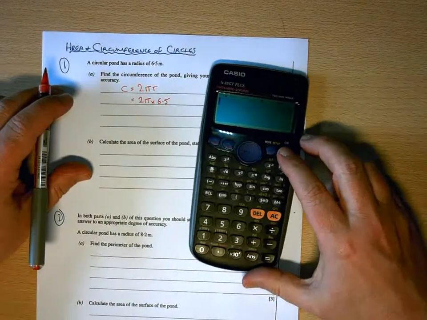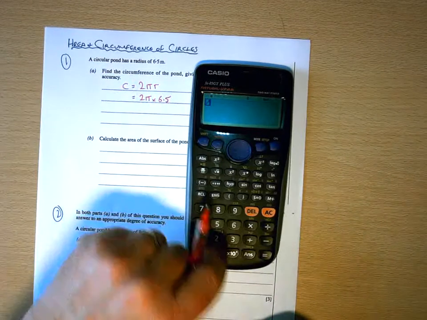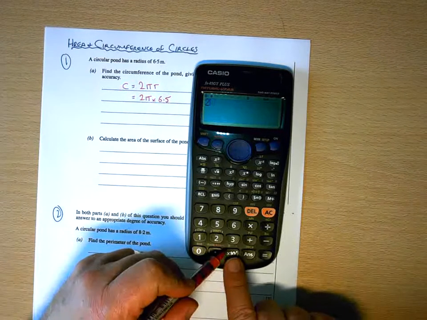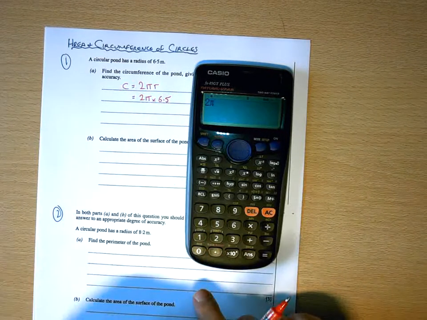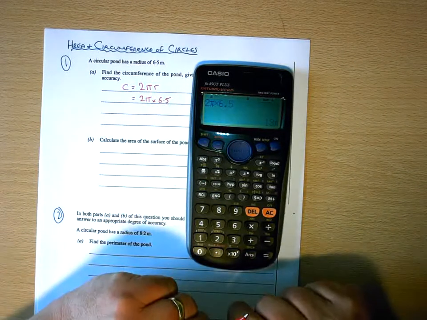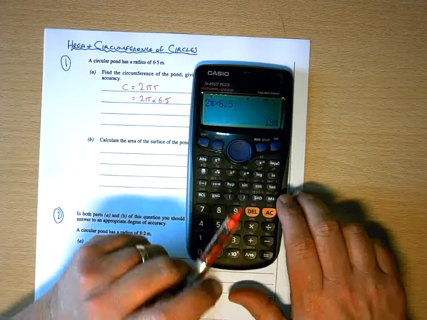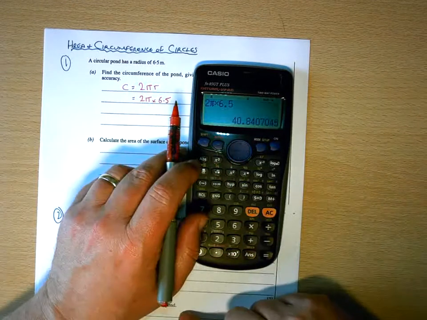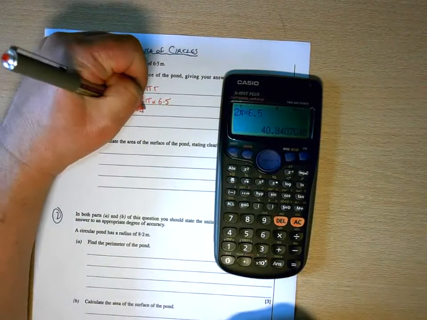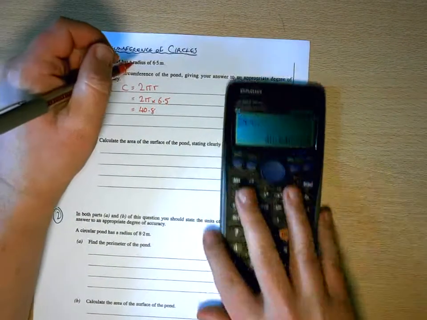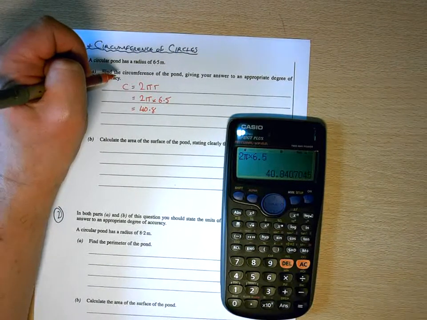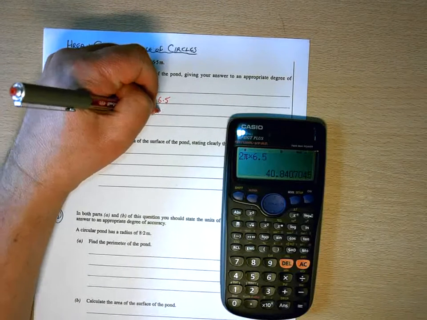So on your calculator, you can just write that in as 2. So to get the pi, it's shift to get the yellow, and then there, and up comes your pi. So we're going to do 2 pi times 6.5 equals, leaves the answer in terms of pi, but we want to turn it into a decimal, 40.8. And the units are going to be, circumference is perimeter, which is distance, so it's whatever units you're given, meters in this case.